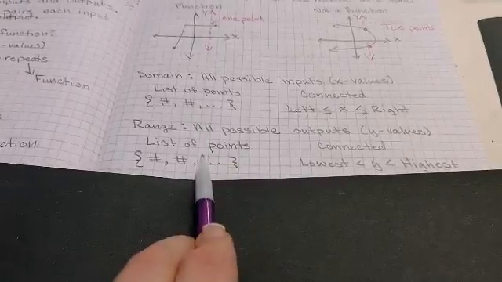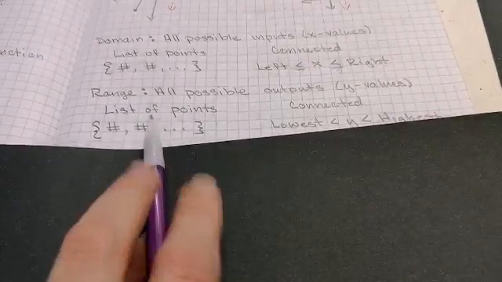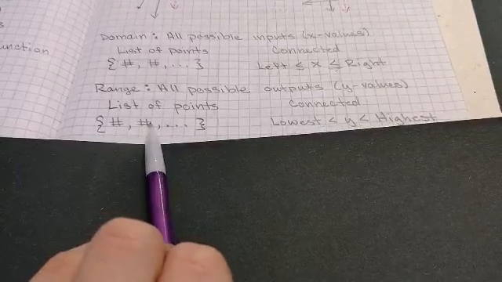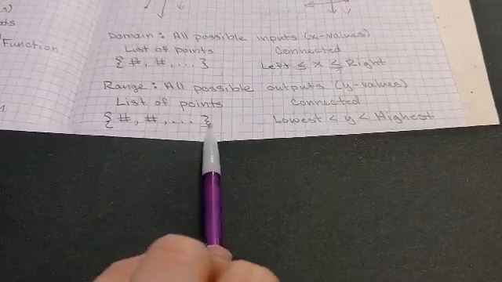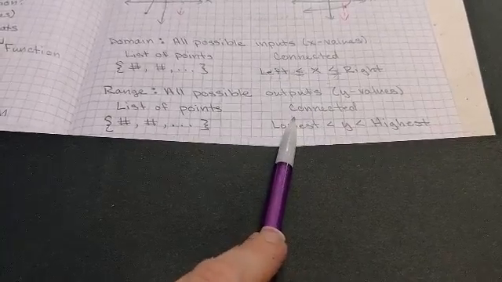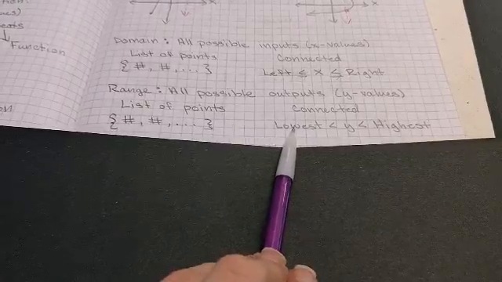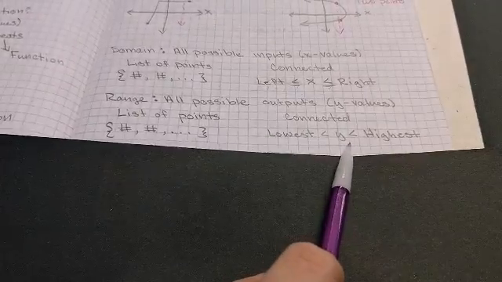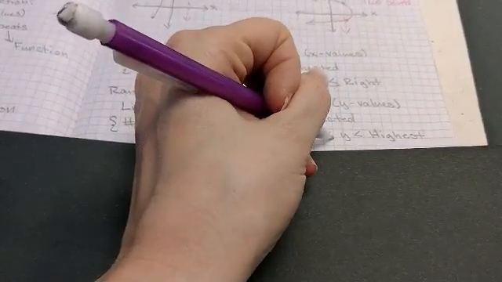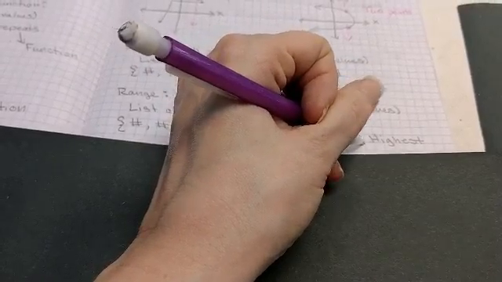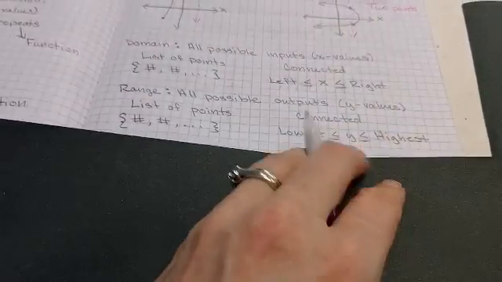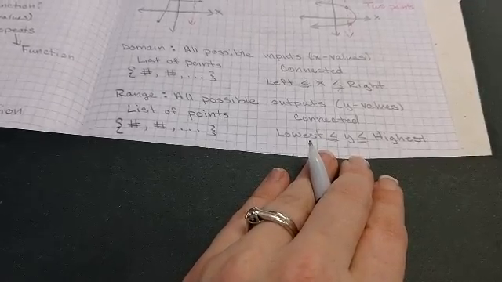So if we're given that list of points or a whole bunch of just dots, then you're going to give a list of your y values in your French brackets again. If it's connected, then you're going to give me the lowest y value that you have, y, your highest y value, and just like with our x's, if they are open or closed will depend on whether you have your line underneath your inequality or not.